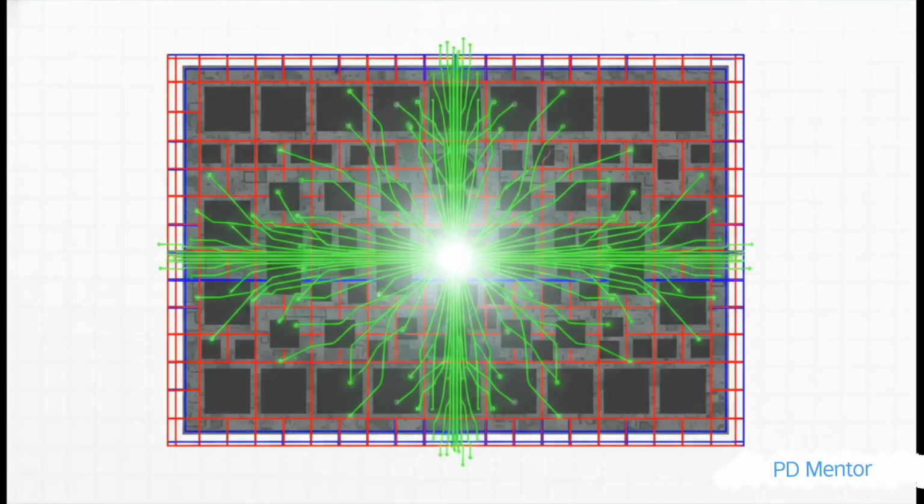And routing isn't just about connecting logic either. It also involves creating these huge tree-like networks for power and ground to feed every single component. And maybe most importantly, it includes the clock tree, this special network that delivers the chip's master heartbeat, making sure every single part of this huge city acts in perfect sync.